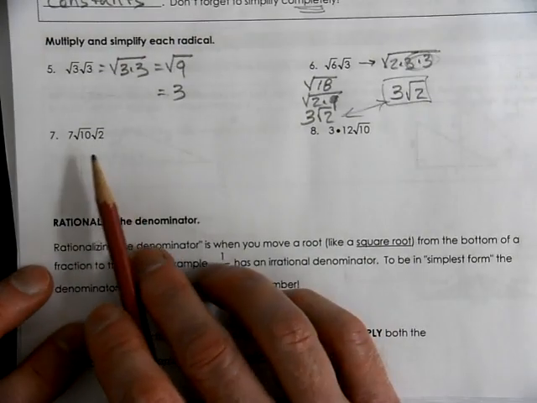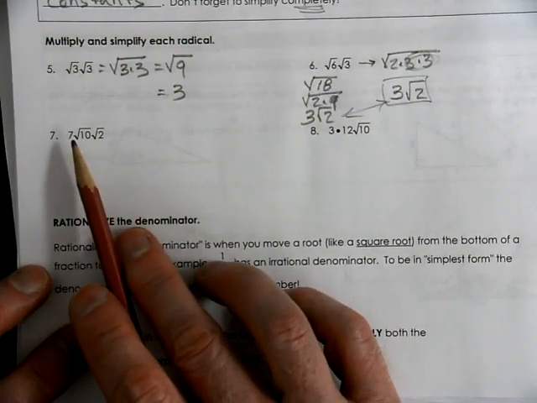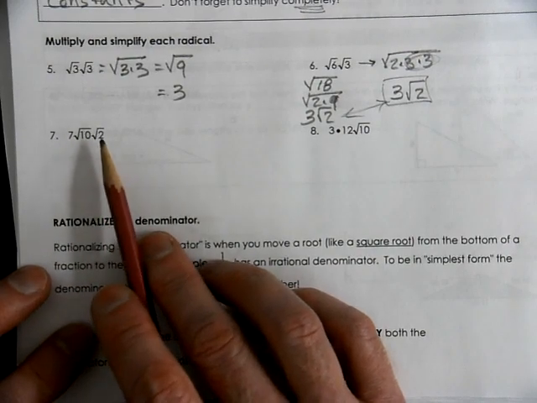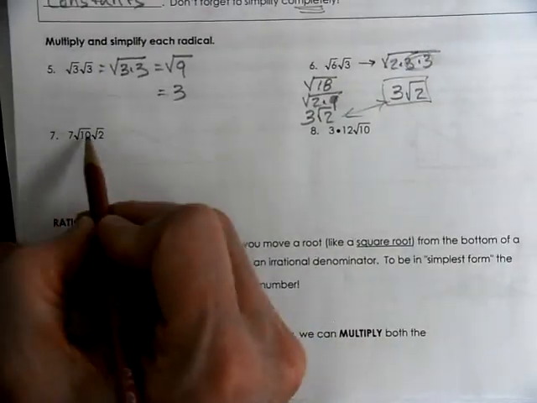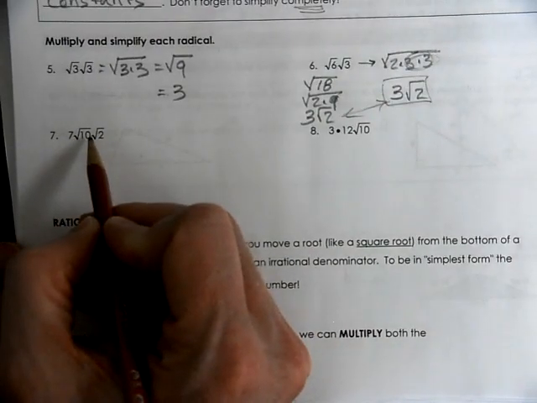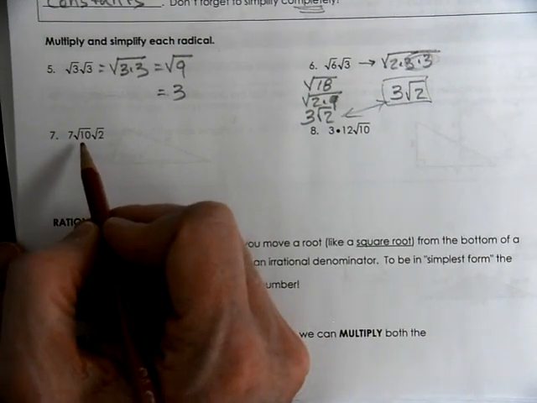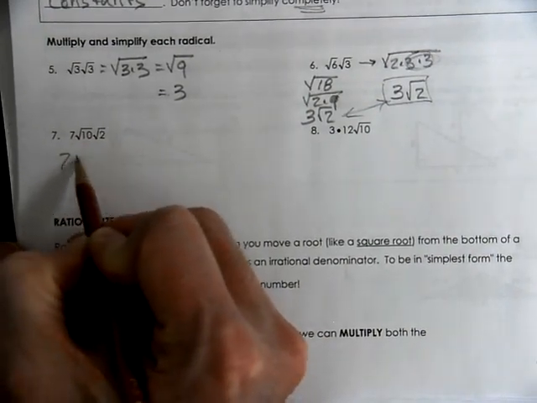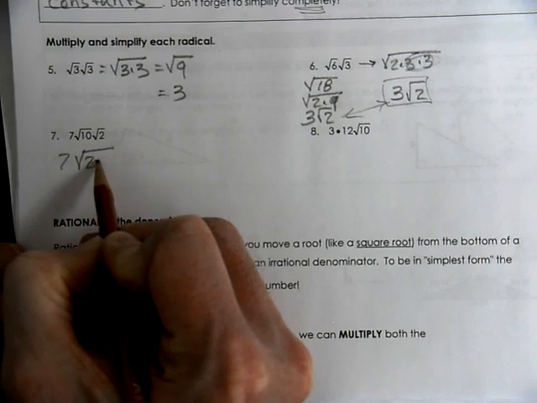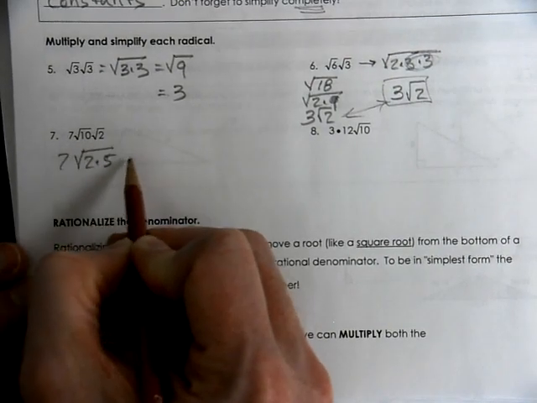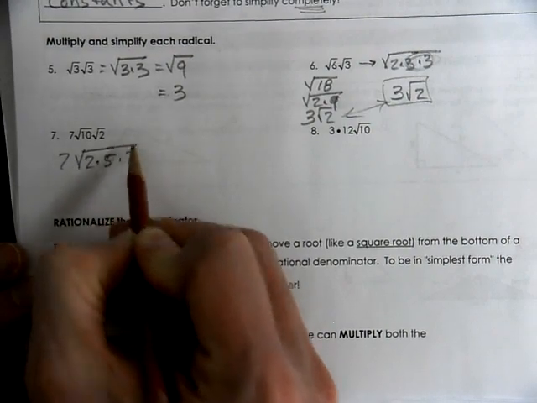Okay, so we come over here, and we have 7 root 10 times root 2. Well, you could multiply it together and call it square root of 20, and then break that down. That's not too bad. But I'd suggest just say 2 times 5, because that's what makes 10, times another 2.